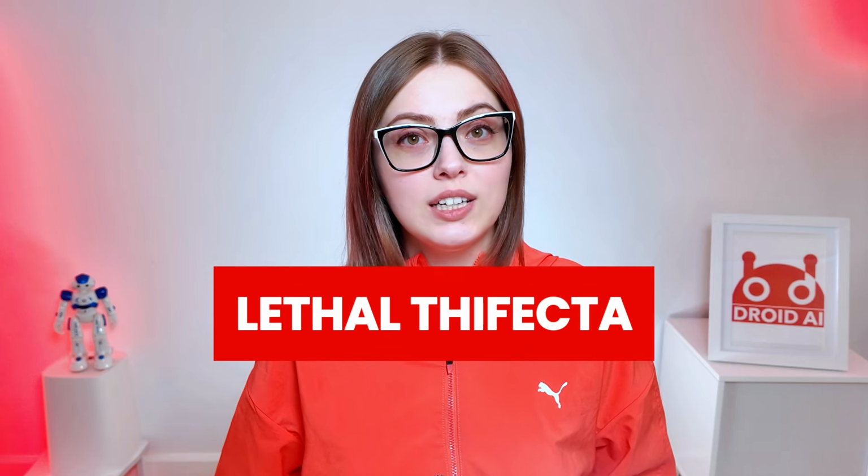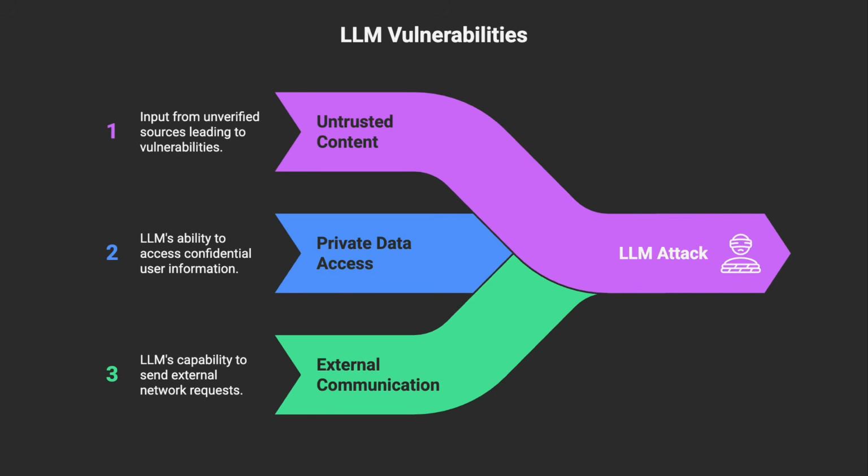When untrusted content gets to an LLM that has access to private data and has access to tools for external communication, attacking becomes easy. Simon Willison's lethal trifecta means that if your agent can read untrusted emails, access your database, and send network requests, exfiltration is trivial. This is why even simple chatbots can become data breach vehicles.